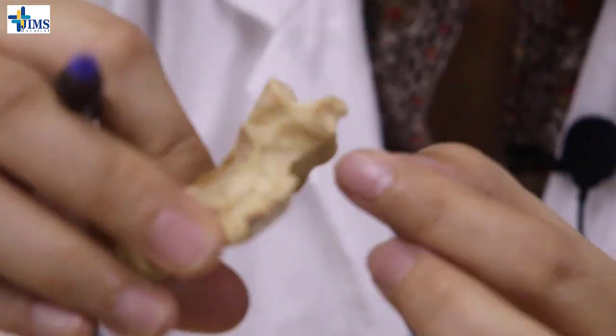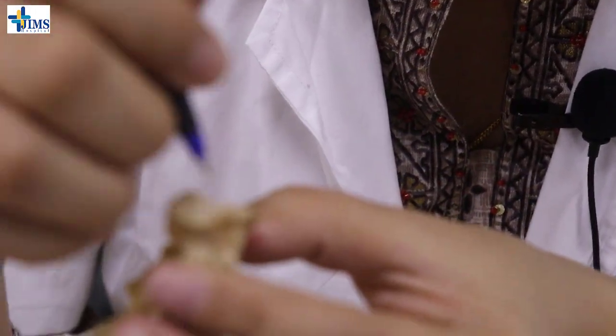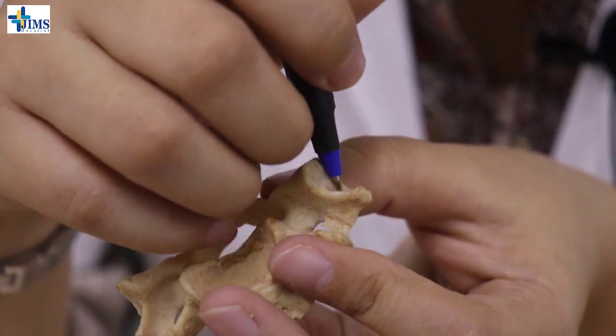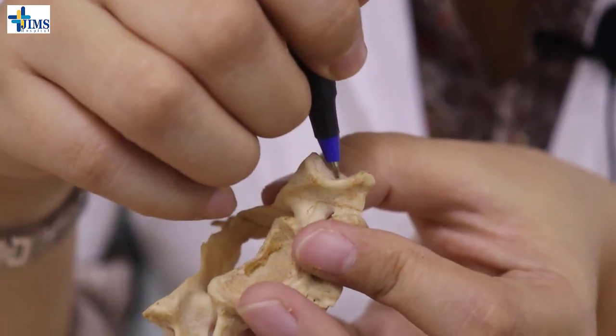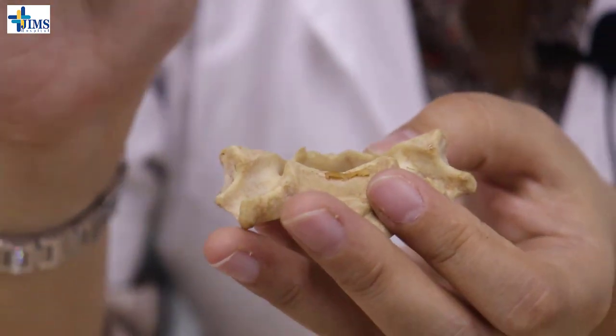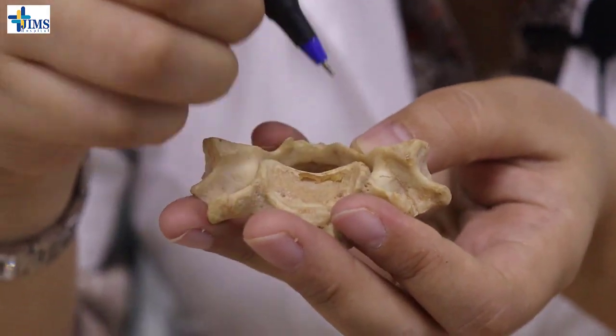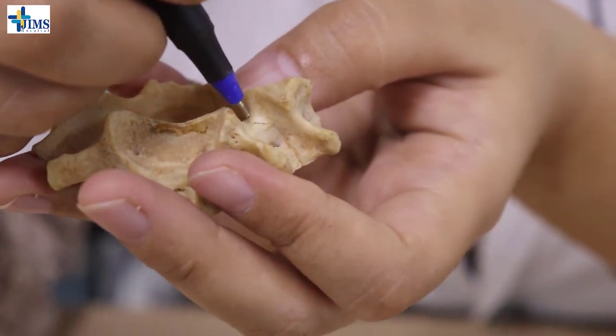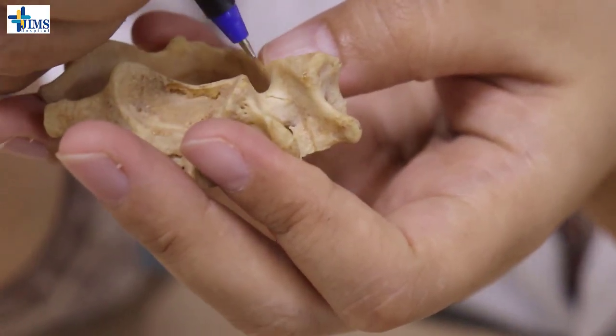inferior articular facet, you can see a concavity here. At this concavity, the dorsal rami of the cervical vertebra will pass. So I repeat again, this vertebral notch is related to the corresponding cervical nerve.